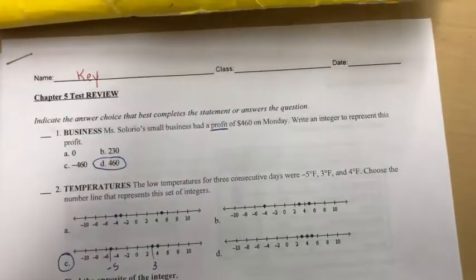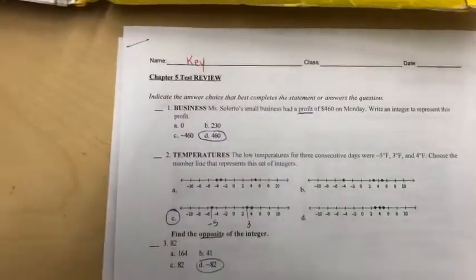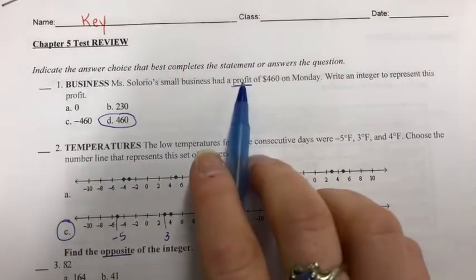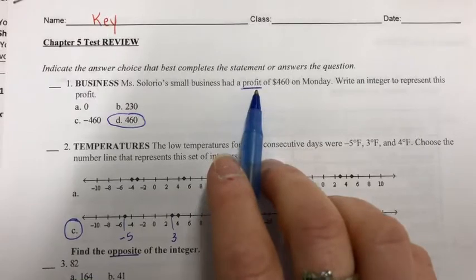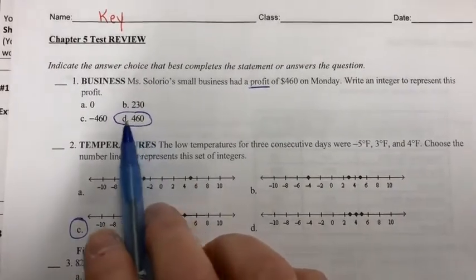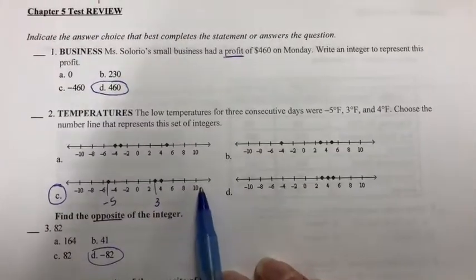All right, let's go over the answers to the test review. For number 1 and 2, you didn't need to show your work. So number 1's keyword here of profit shows that this number is going to be positive. So 460 positive is the correct answer.